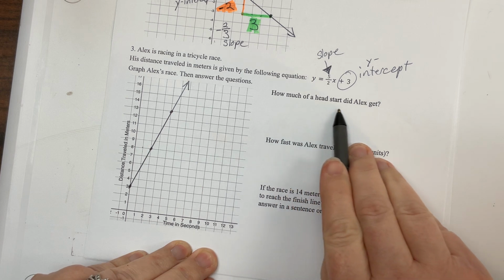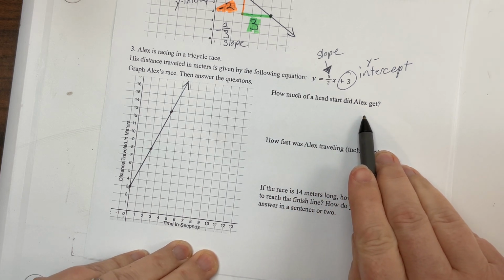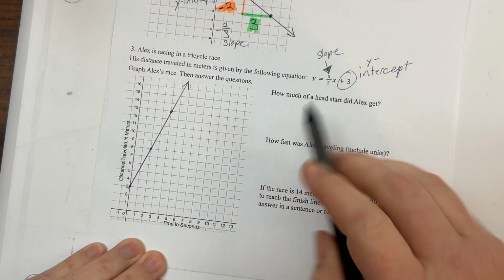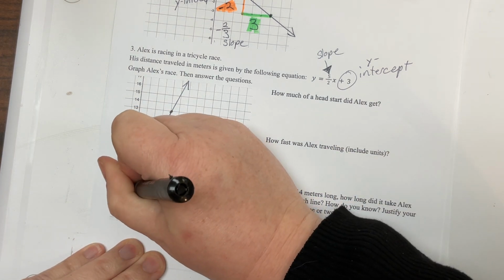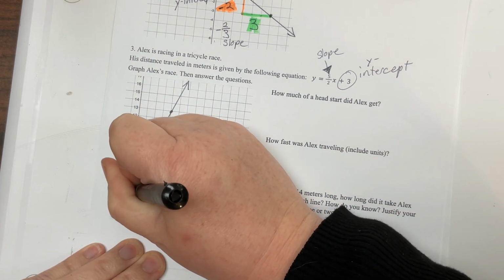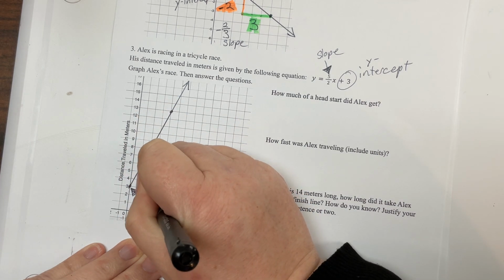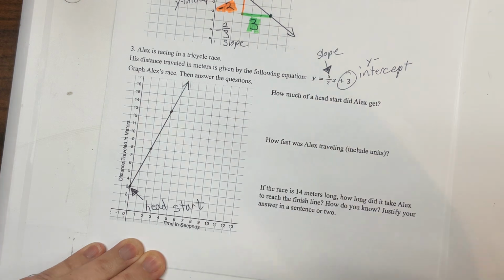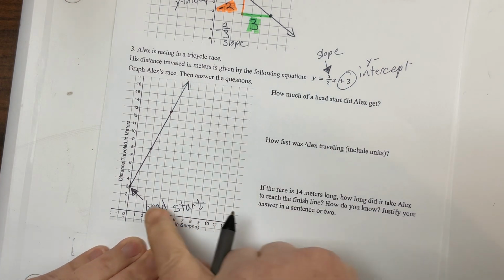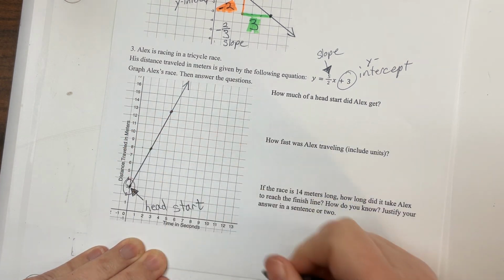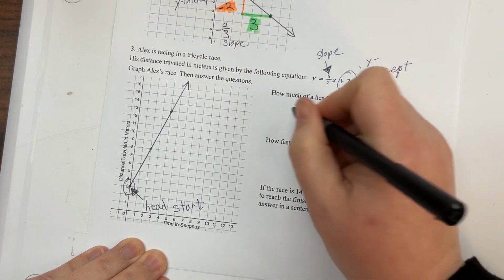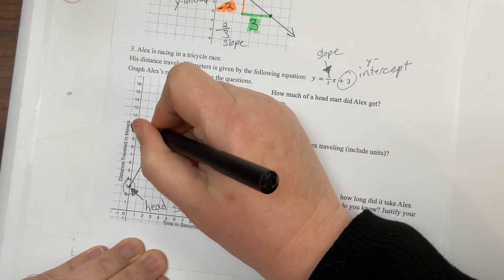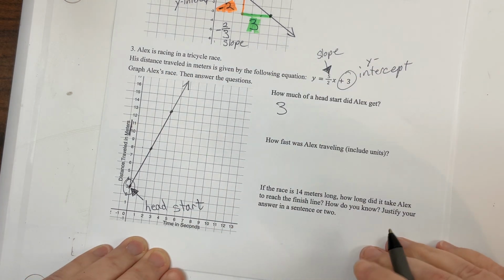How much of a head start did Alex get? Now remember, a head start, that is your y-intercept. So we can look at our graph right here and write head start. Then we'll remember for the final. What number is this? Same as this one. It's a 3. 3 what? Meters.